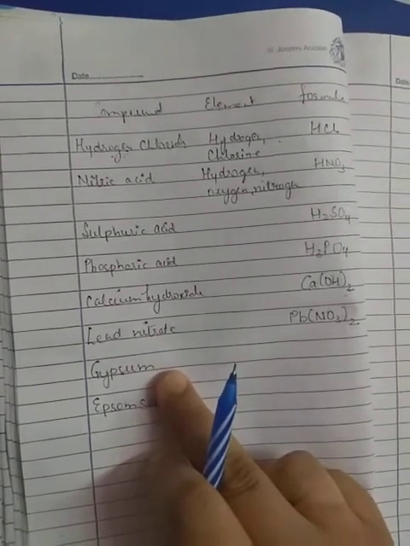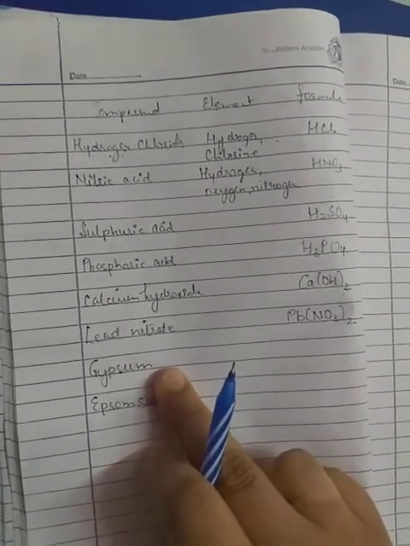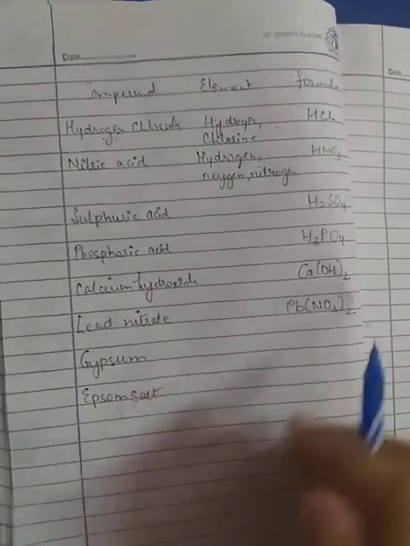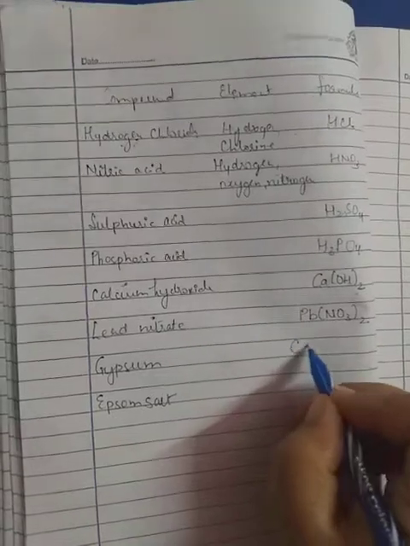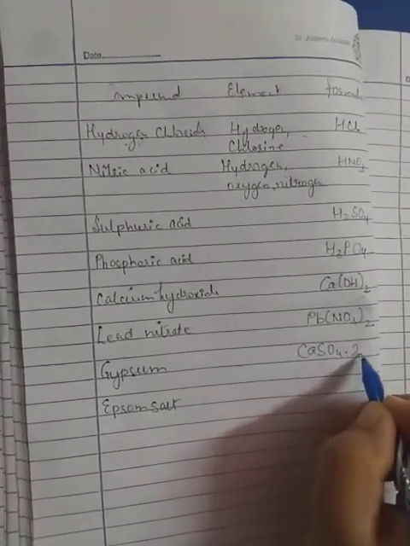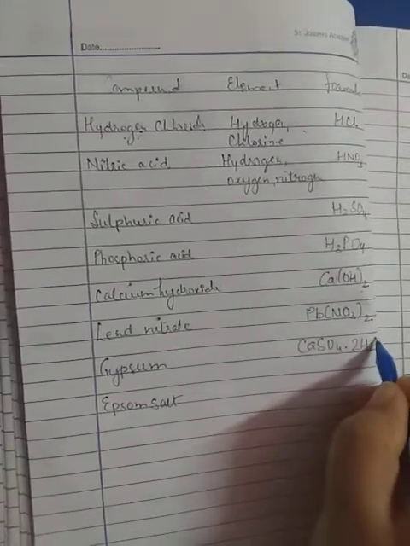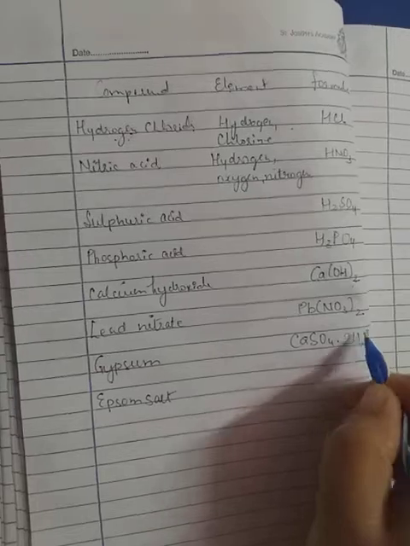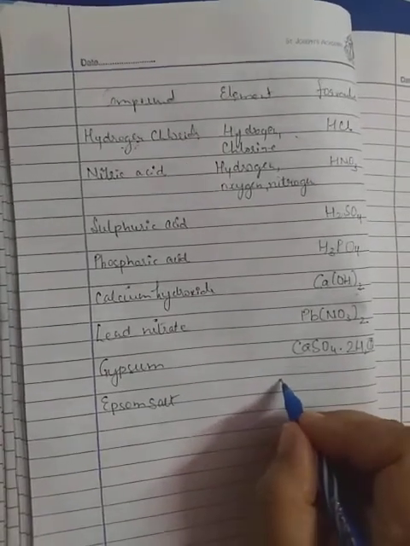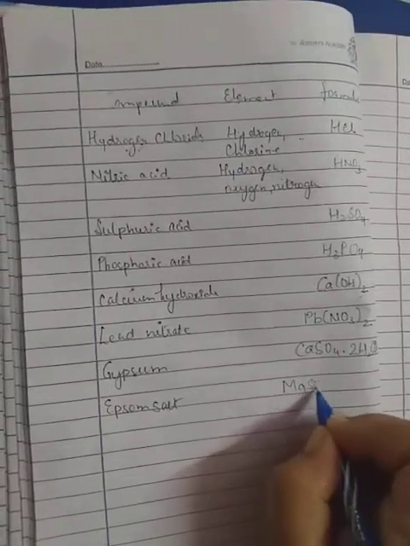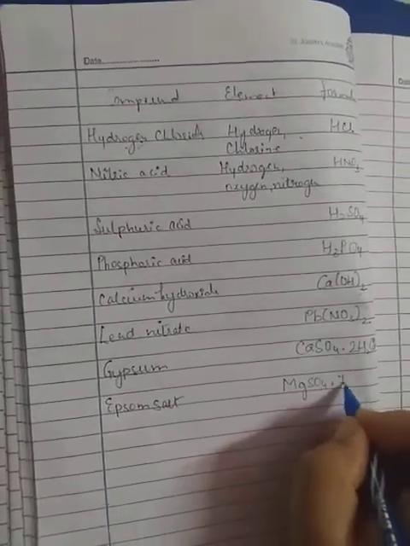Next one is gypsum. Gypsum is CaSO4·2H2O, calcium sulfate dihydrate. Next one is Epsom salt. Epsom salt is MgSO4·7H2O.